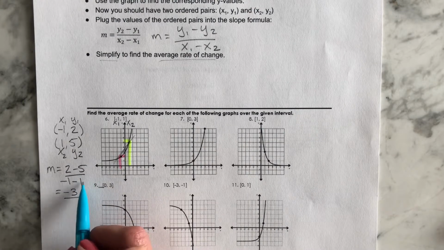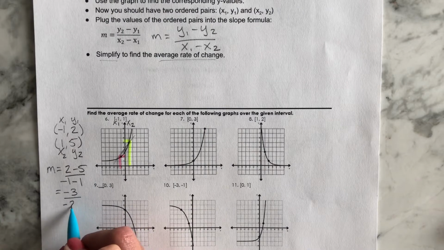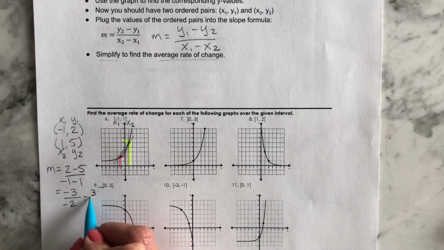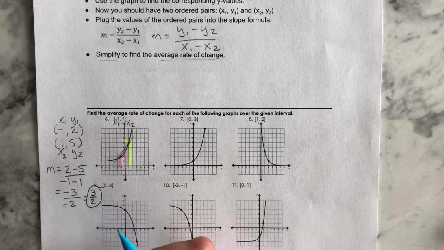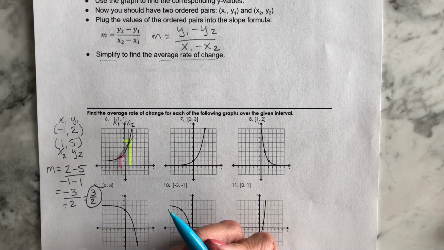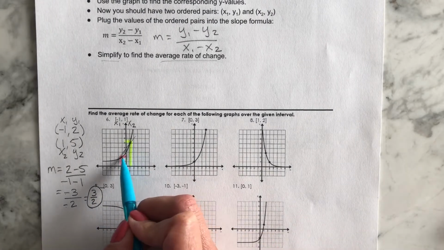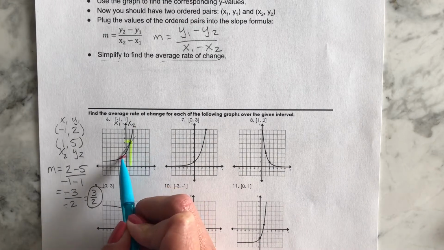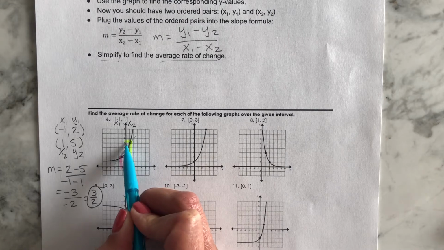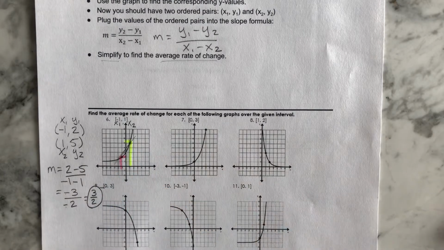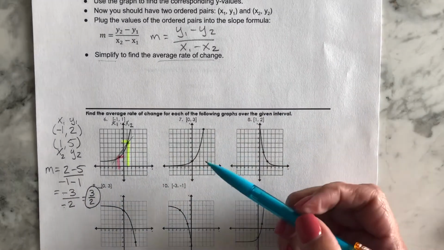Then -1 minus 1 is -2. Negative divided by a negative just makes it positive. So the answer is 3 over 2. Let's do a quick check here from this point to this point. So I'm going to go up 1, 2, 3 over 2. So it looks good. Let's do another one.